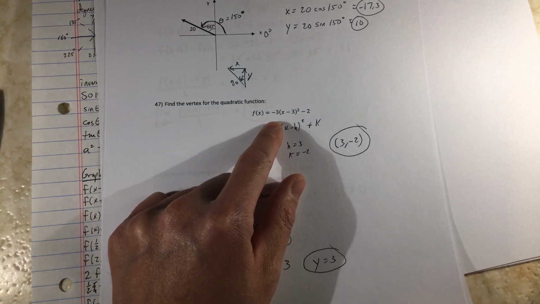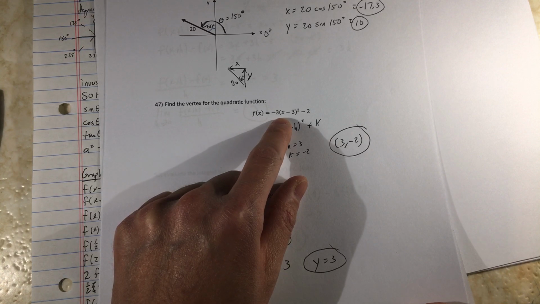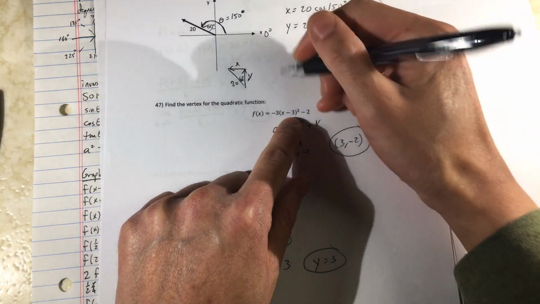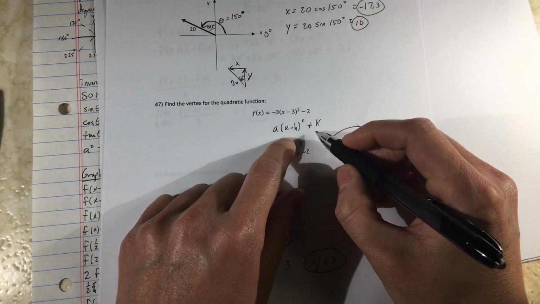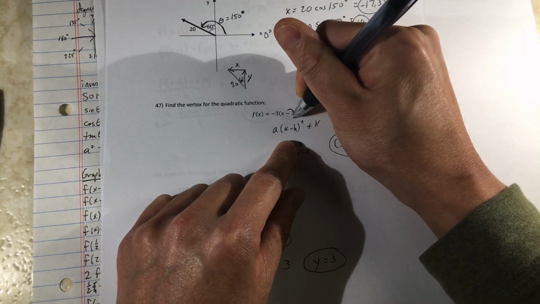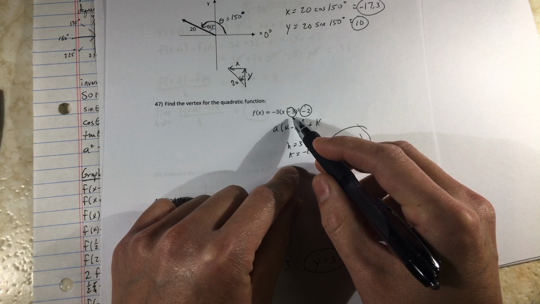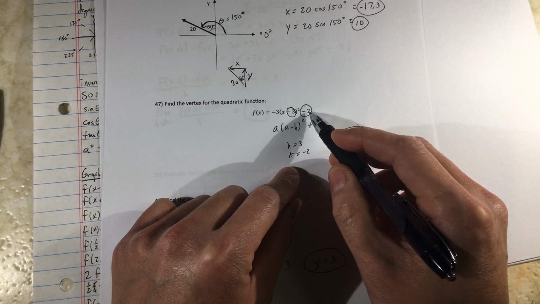All right. I threw in one of these, which is for the quadratic function, and I asked you to find the vertex. Basically the vertex, if you have this form, y equals a times x minus h squared plus k, is basically this number and this number. But you just have to be careful, remember that x minus 3 is a shift to the right, and then it's negative 2, down.